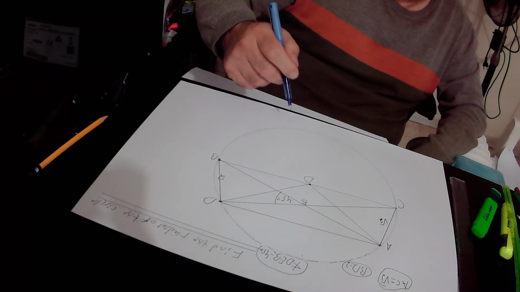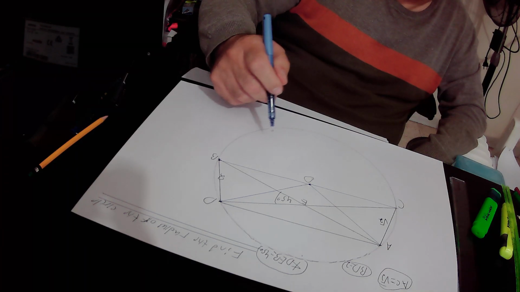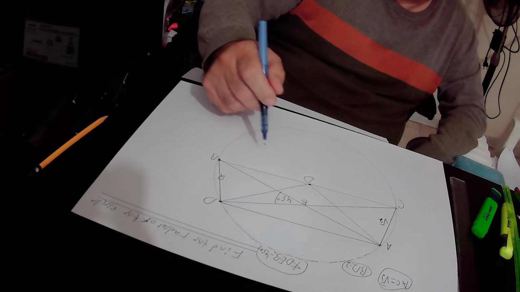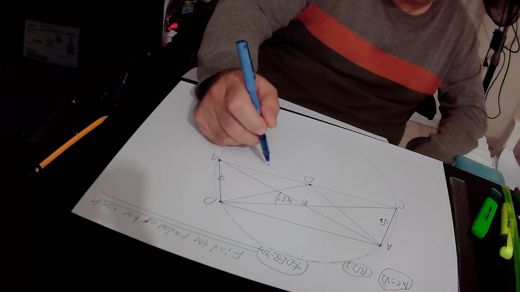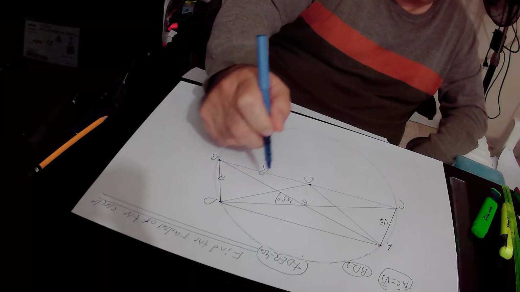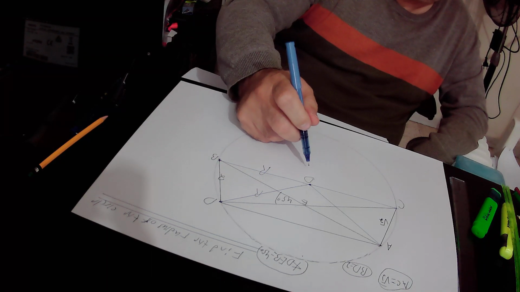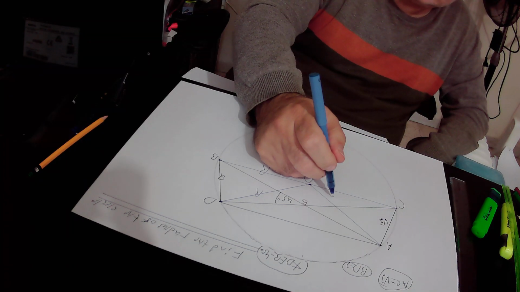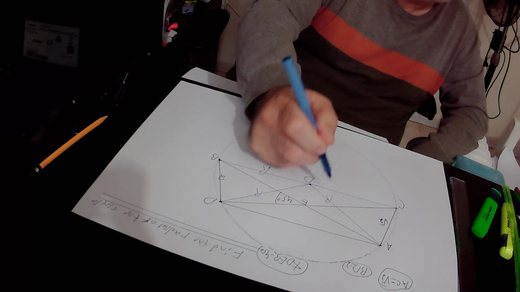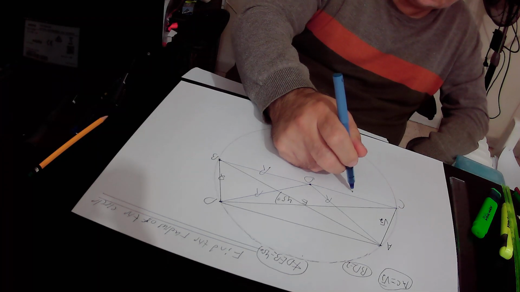We'll define the radius of this circle as capital R, so OB equals capital R, OD equals capital R, OA equals capital R, and finally OC equals capital R.